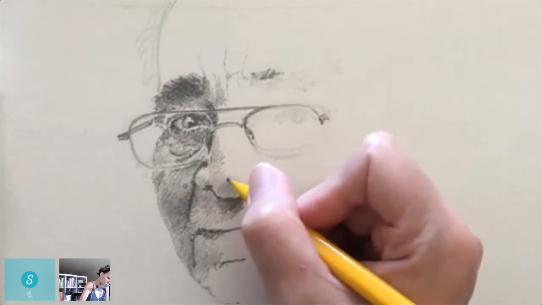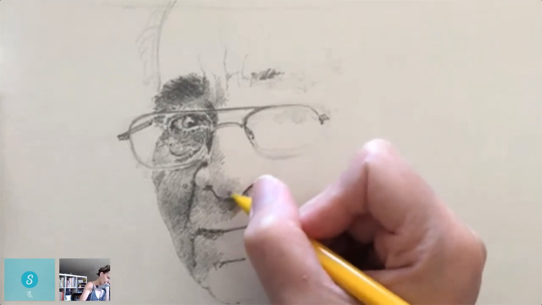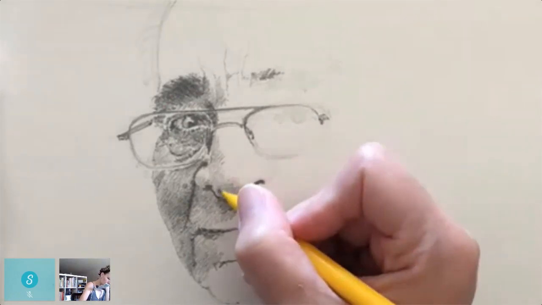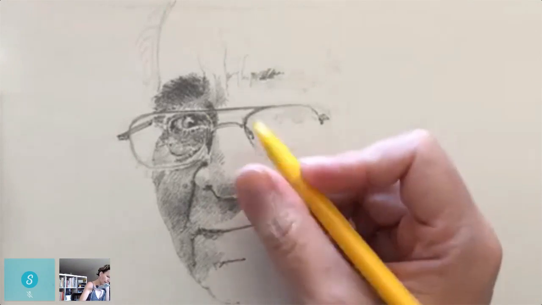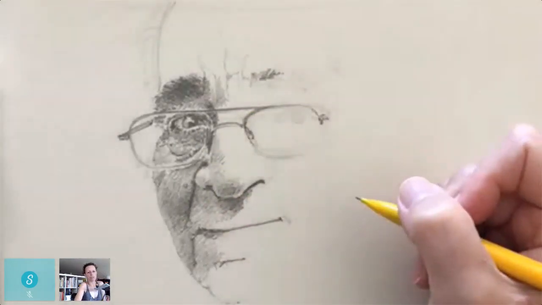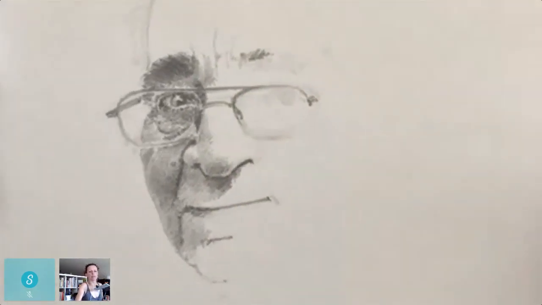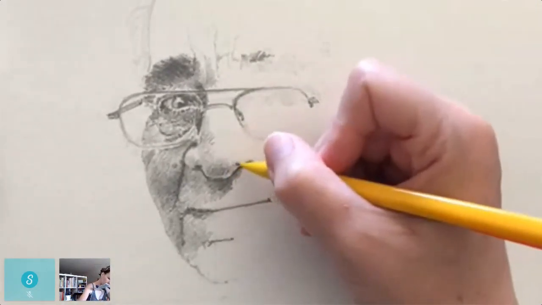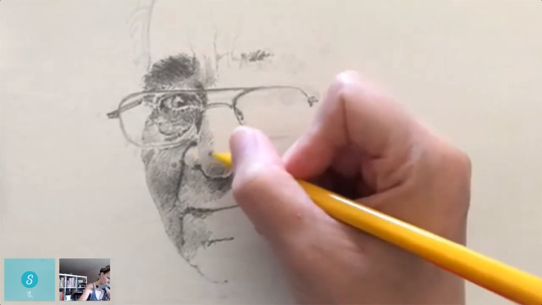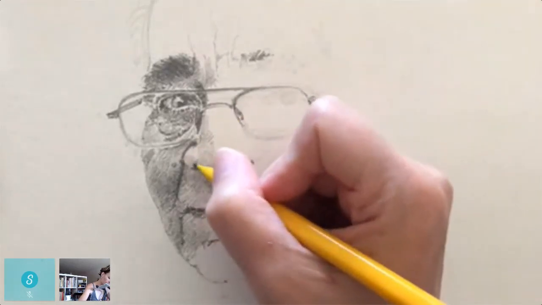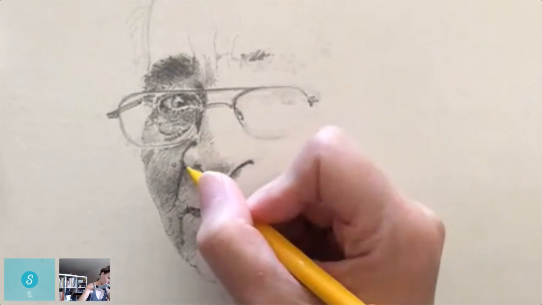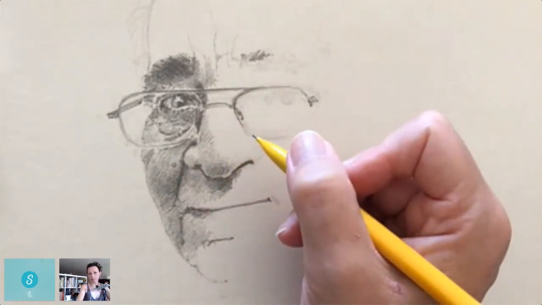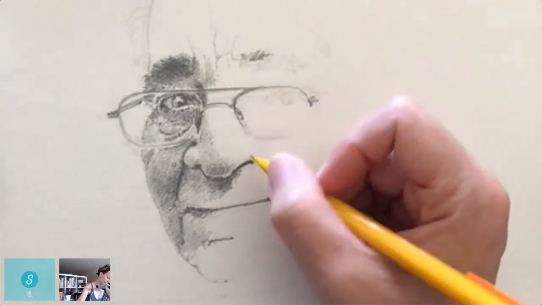Now, when it comes to shading and stuff, that is something that you have to be careful about, because you want to be able to see what you're doing. But at this building stage of a portrait, it's always a good thing to keep your eyes on the reference photo as much as possible. Blind contour drawing is a perfect example of that.